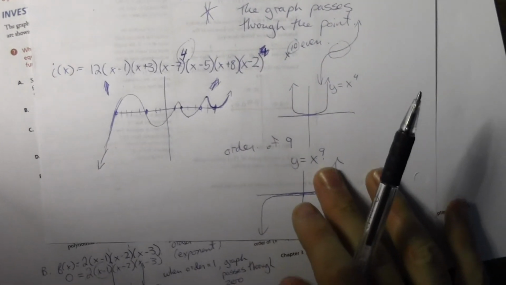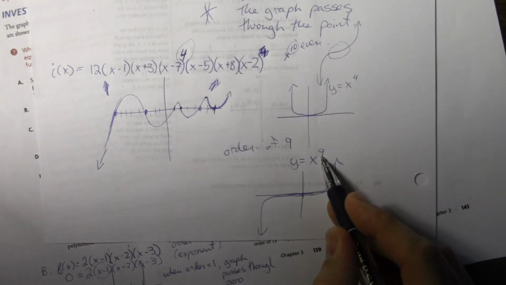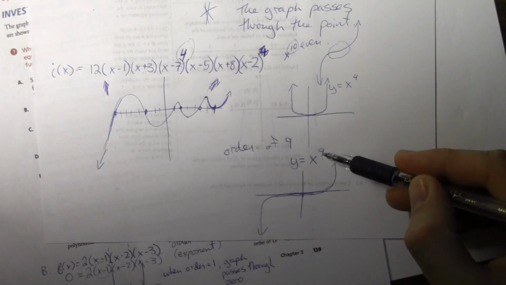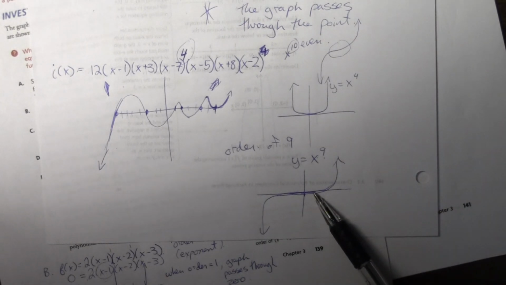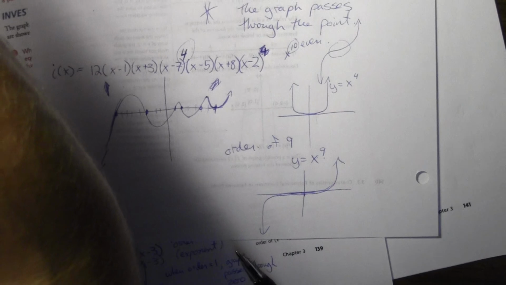That number determines how much flattening out occurs on both even and odd functions. If the number is really high, there's a much bigger flattening out occurring. You guys get that? Yes. That's pretty much the lesson. Now we're just going to go through some examples.